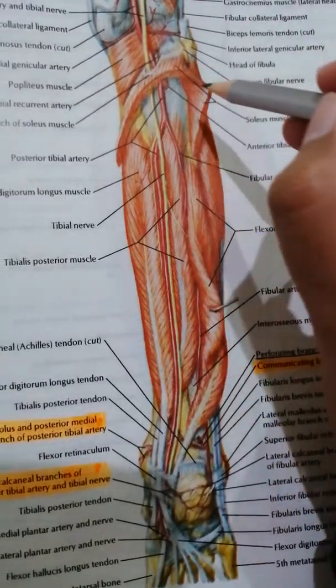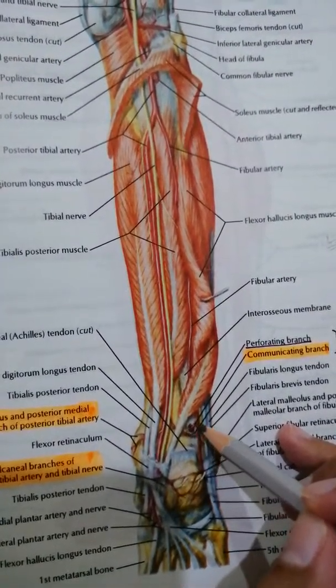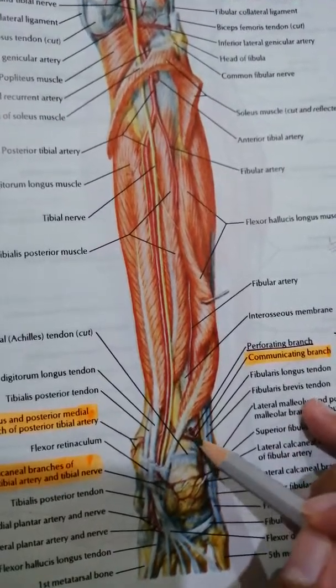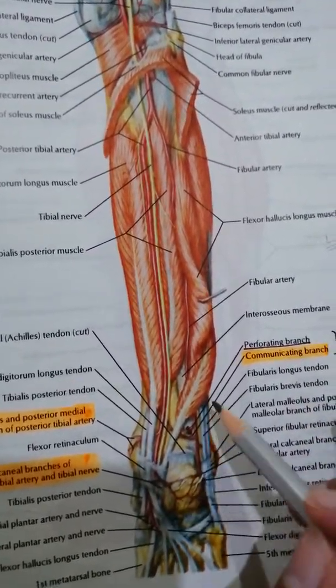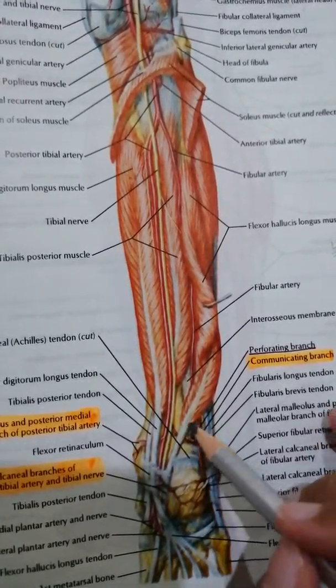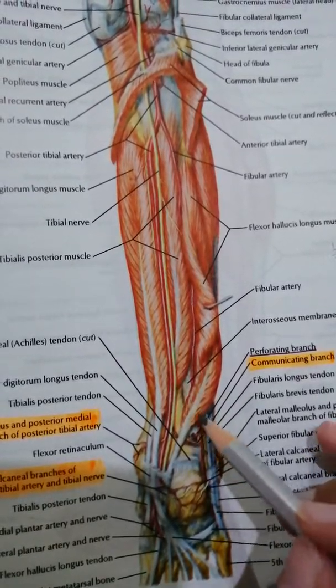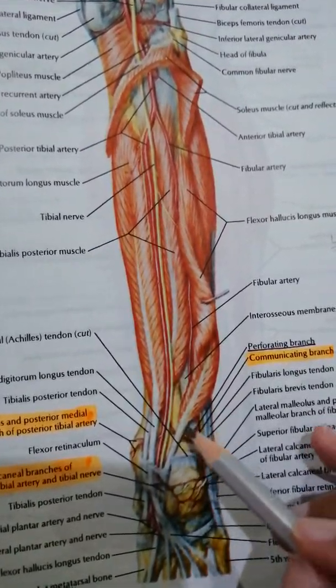Now if we talk about the important branches, we have a perforating branch over here, which comes off the main artery 4 centimeters above the ankle. Now this artery is in certain cases seen to reinforce the dorsalis pedis artery of the dorsum of the foot, and in some scenarios is seen to actually replace the artery.